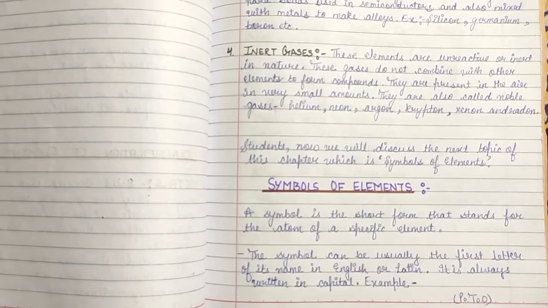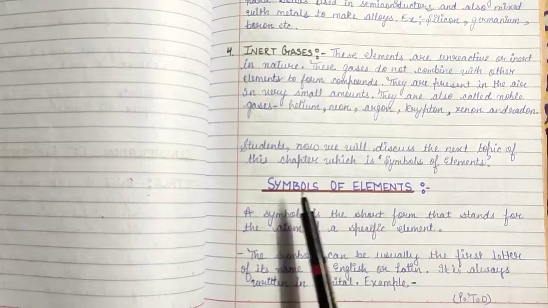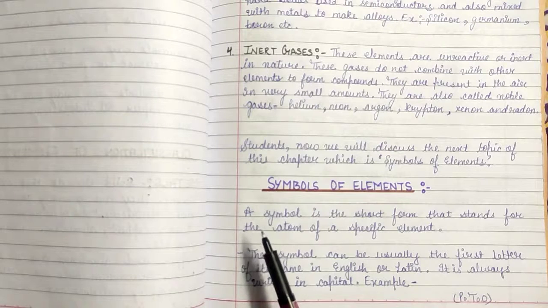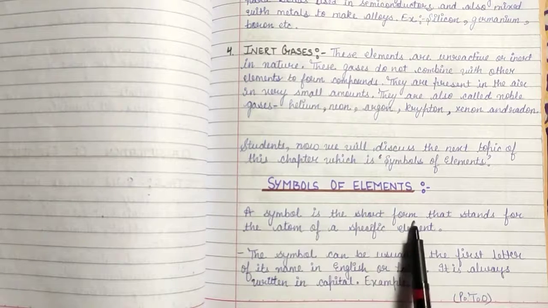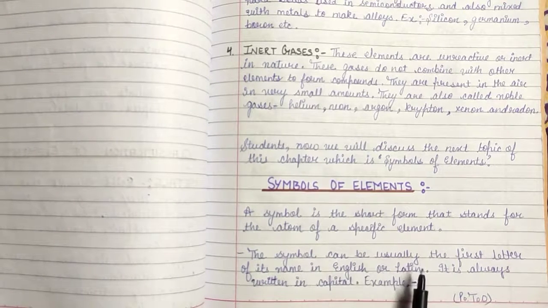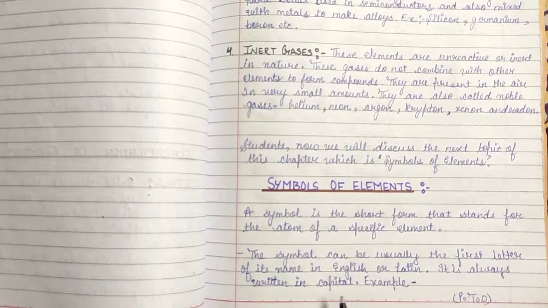Students, now we will discuss the next topic of this chapter, which is symbols of elements. What is a symbol of an element? So firstly, what is a symbol? A symbol is the short form that stands for the atom of a specific element. The symbol is usually the first letter of its name in English or Latin. It is always written in capital.